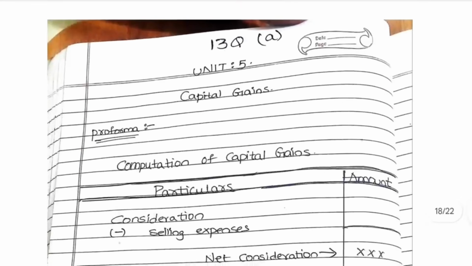Unit number 4, give it the last preference. Okay, no problem. See, and the last unit, capital gains, unit number 5. In unit number 5, what is the proforma?